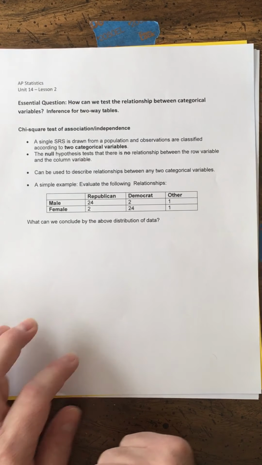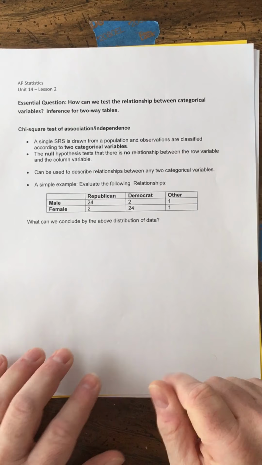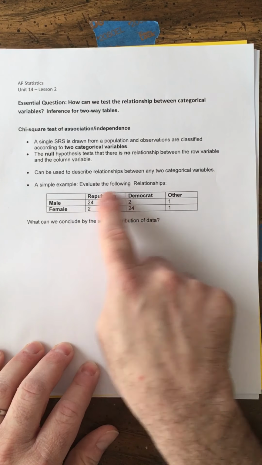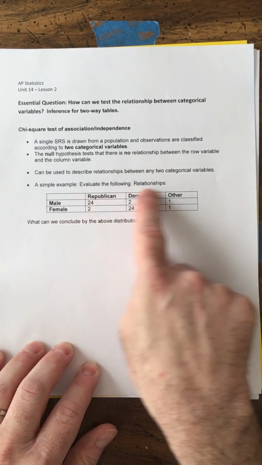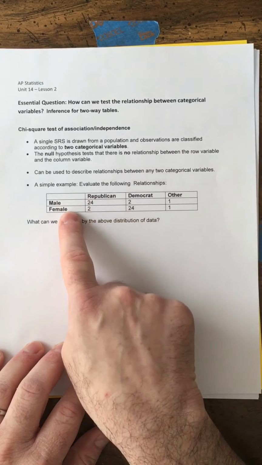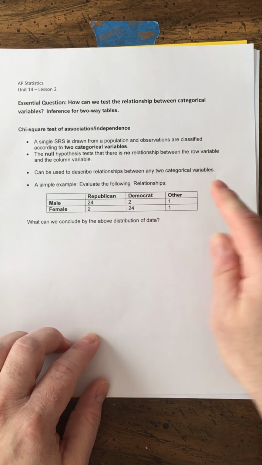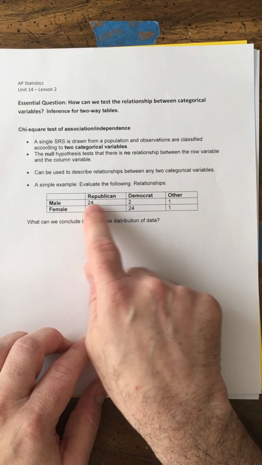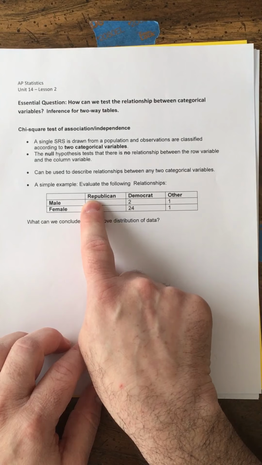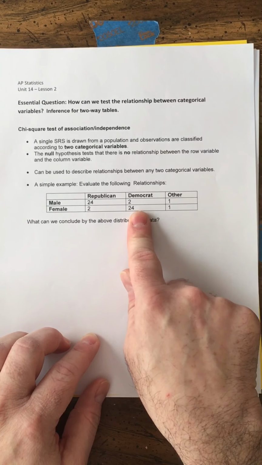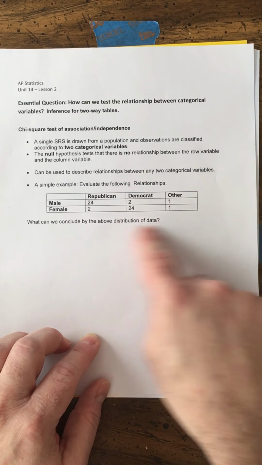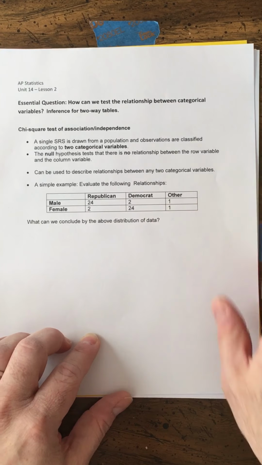The null hypothesis tests that there's no relationship between this variable and this variable, the political party and gender. And the alternative hypothesis will be, no, there is an association. Just looking at this data, we can clearly say there's an association. Men tend to be more heavily Republican and women more heavily Democrat, okay? That's from this extreme example, okay?